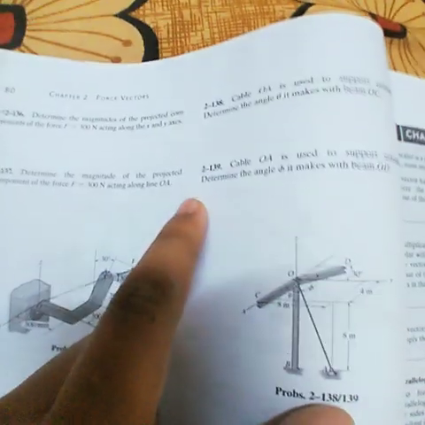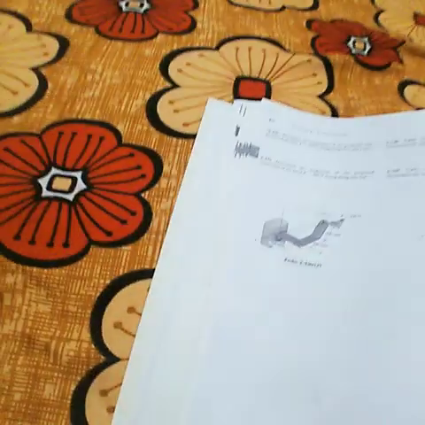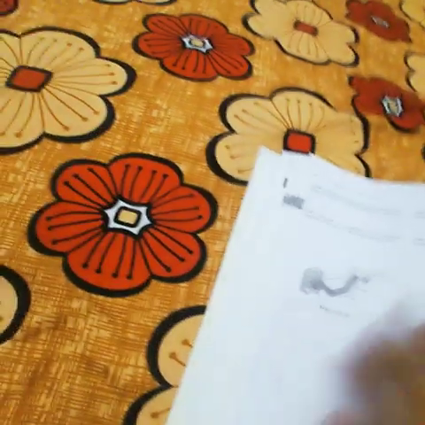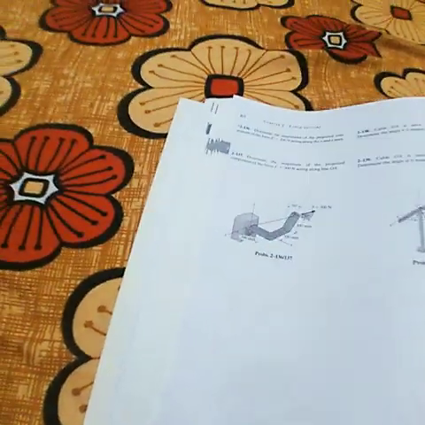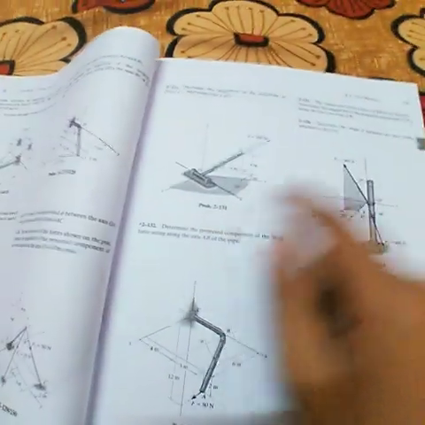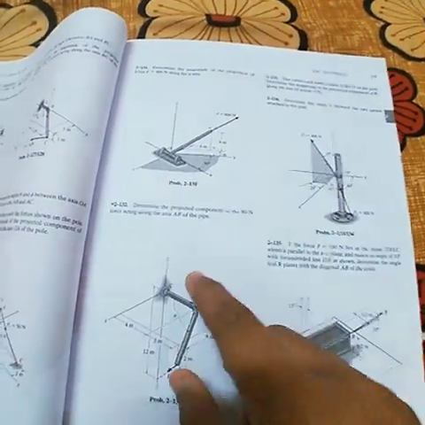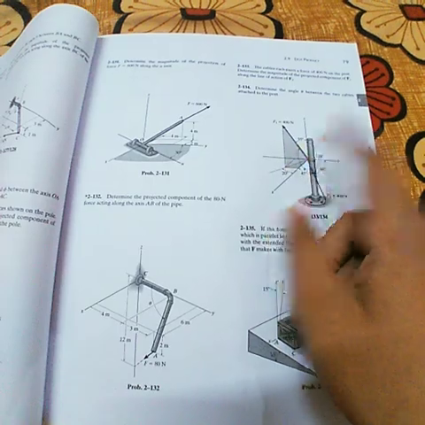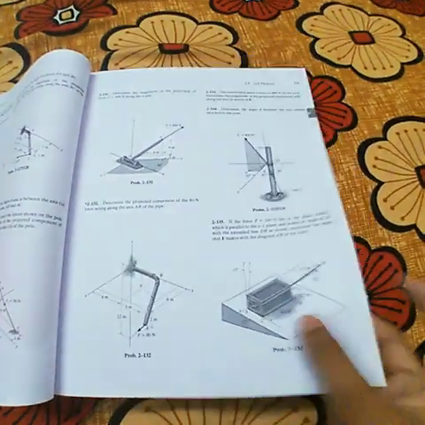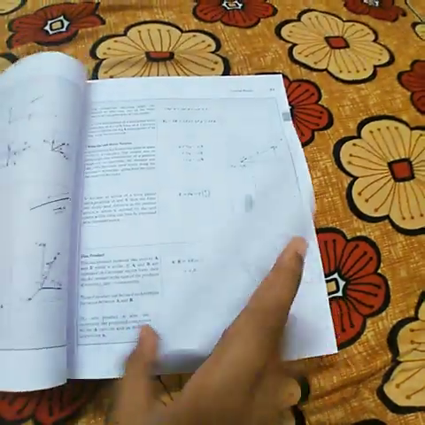Suppose that in this whole chapter, there are 139 problems. So you will not be able to solve 139 problems of one chapter only. You can solve 60 to 70 problems, leaving one problem each, because one problem repeats itself here, like this problem, and this problem is also like this. You can see the coordinate problem. The angle theta you have to find here, and the angle theta is given here.